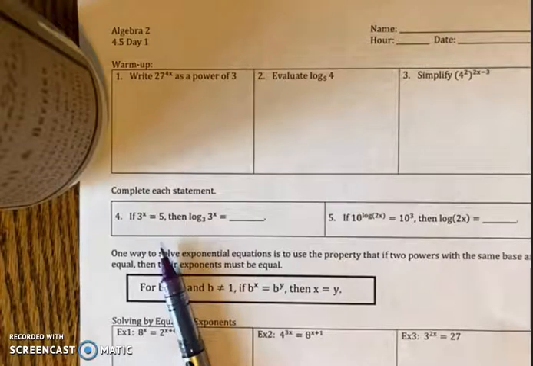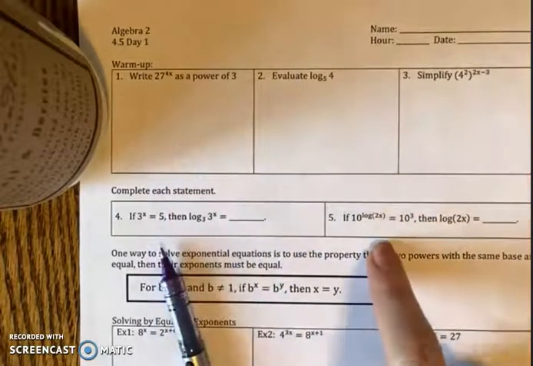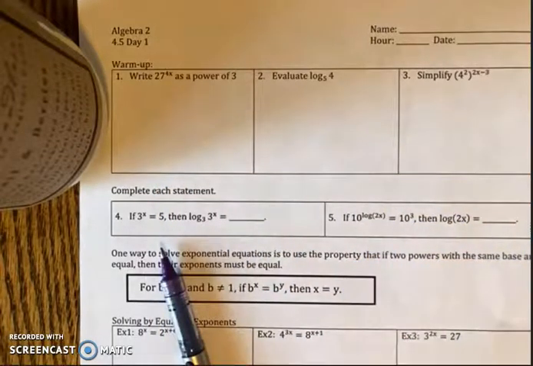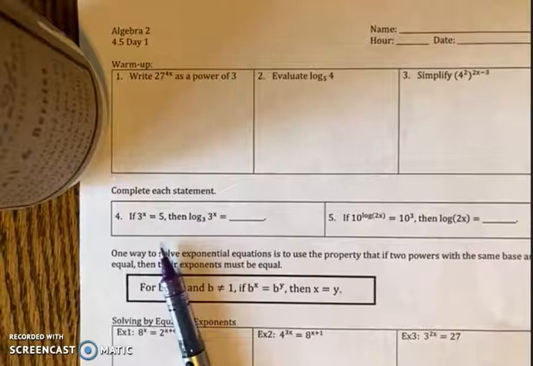If you haven't done so already, I would like you to pause the video and attempt the warm-up, which are numbers 1 through 5 of your 4.5 Day 1 notes. Hit play when you are ready to check your work.